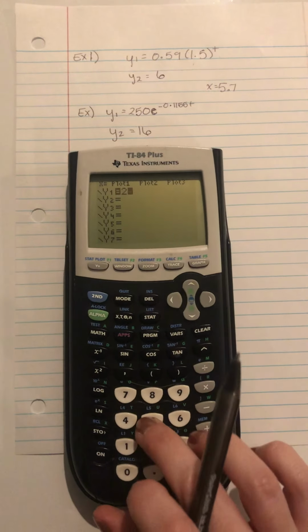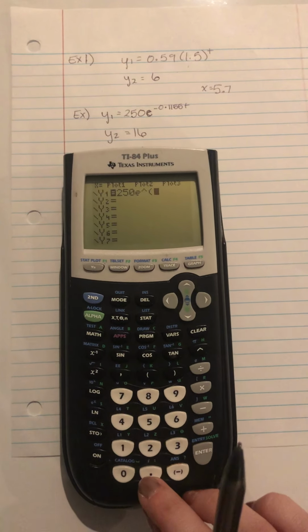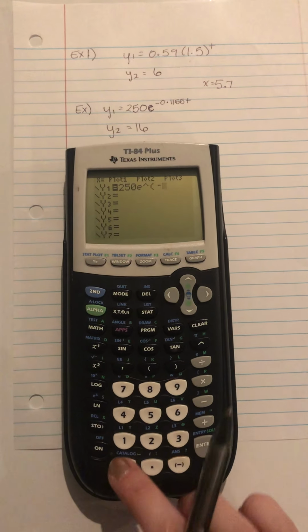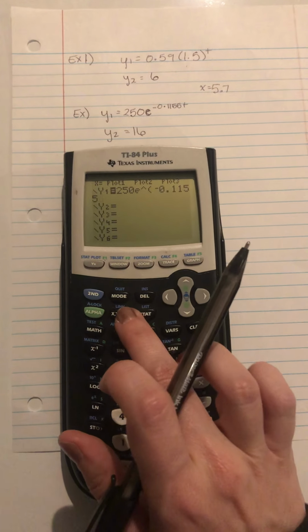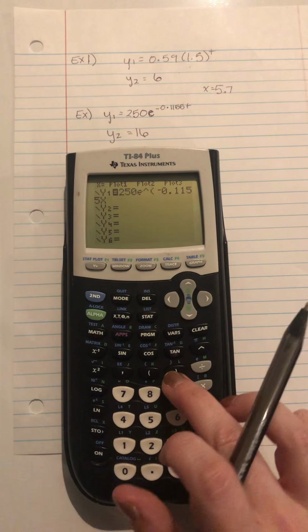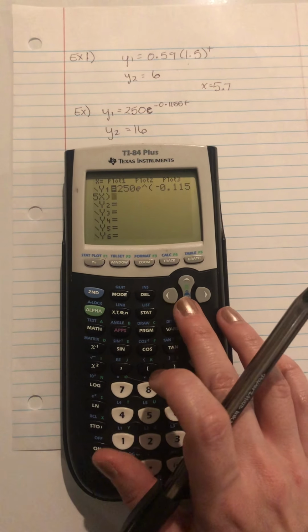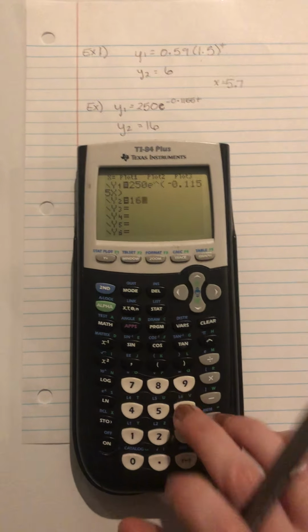So it's 250 times e, and I need to make sure that my parentheses are there. So I'm going to hit negative 0.1155 x. You want to make sure you put the x in there, and then you want to make sure you put the closing parentheses. If you don't put the closing parentheses, your graph is going to look wrong. So then you're going to go to y2. My y2 is 16.